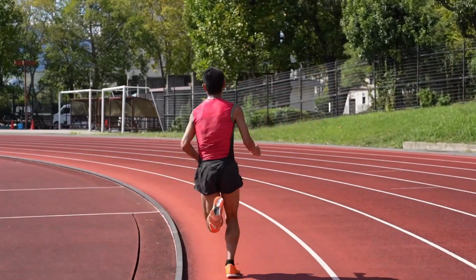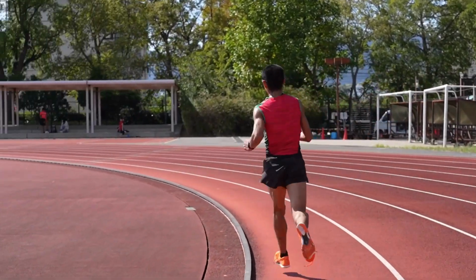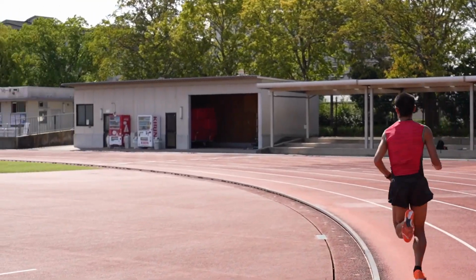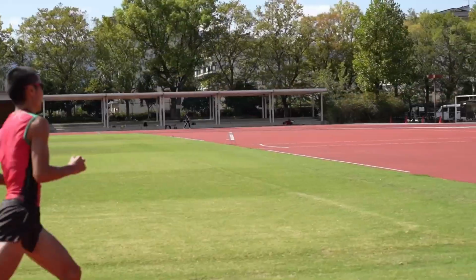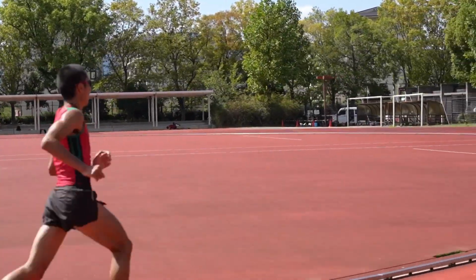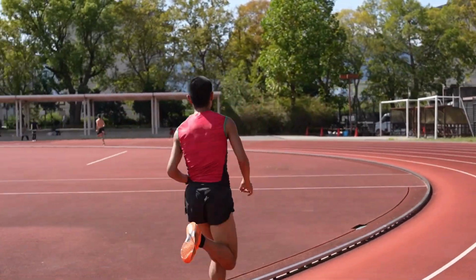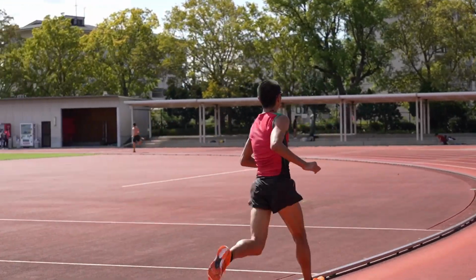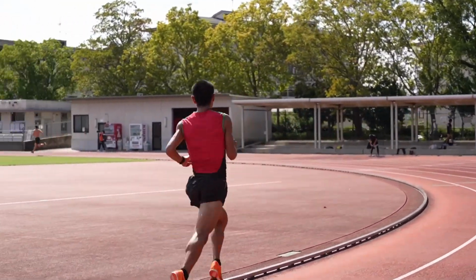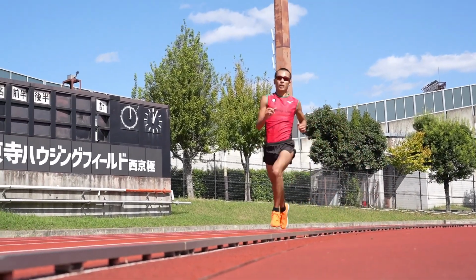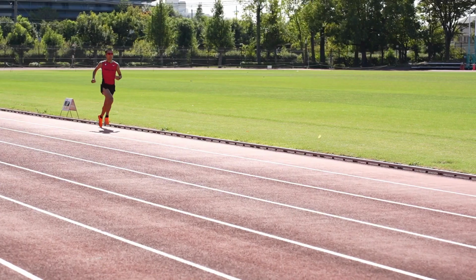Because if the training pace is faster than 100% velocity at VO2 Max, then we get tired very soon, meaning we cannot run long enough. That's why it's not effective to run faster than 100% velocity at VO2 Max.